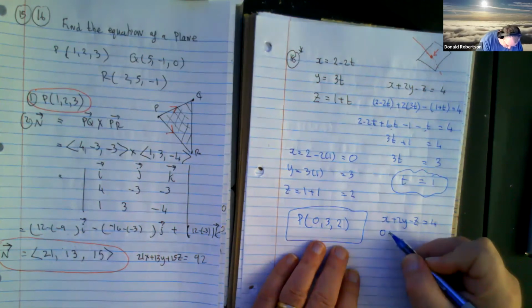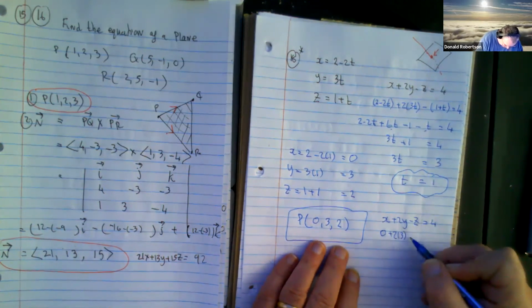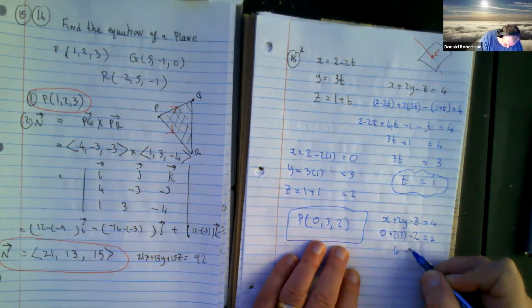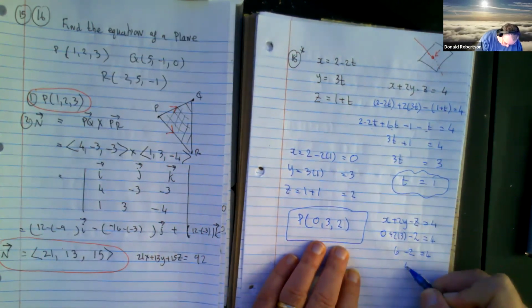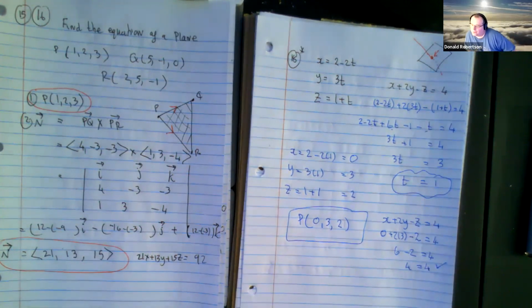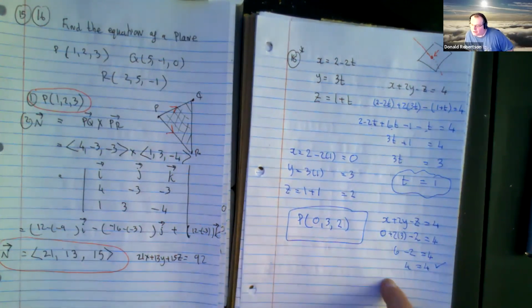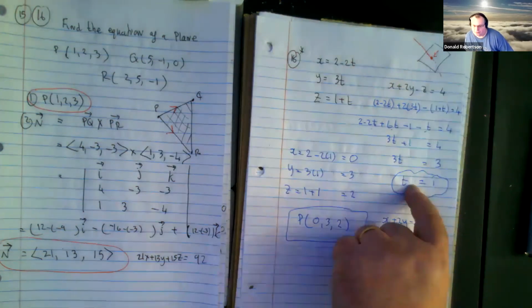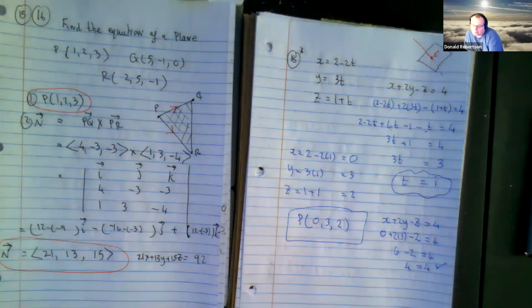So 0 plus 2 lots of 3 take away 2 should equal 4, and 6 take away 2 should equal 4, and 4 does equal 4. Isn't that a check that it actually works? Right? That this point actually is in the plane, and we know it's on the line because we just plugged t in and got the point.